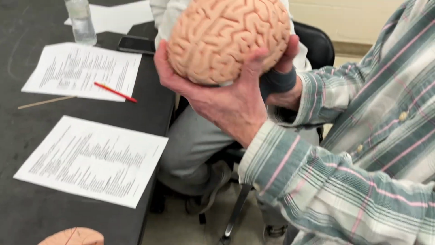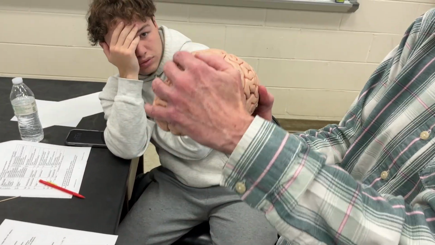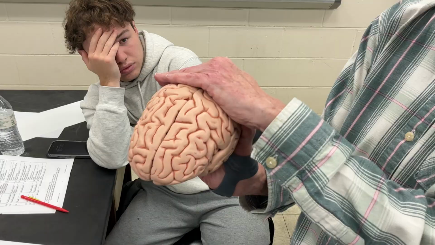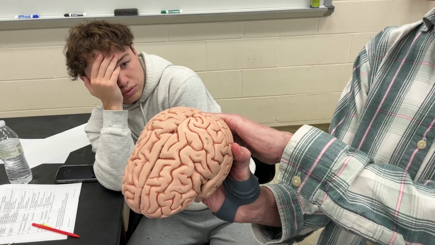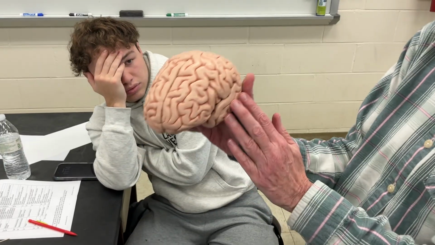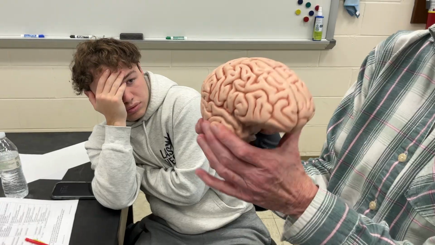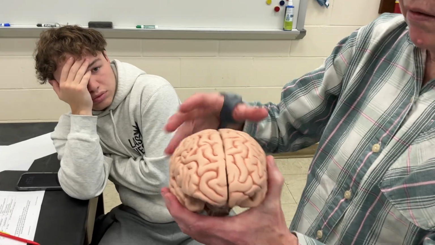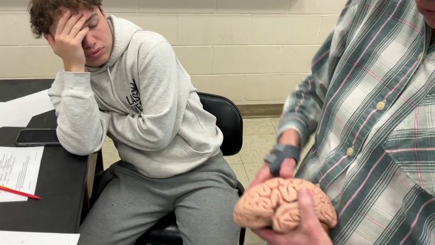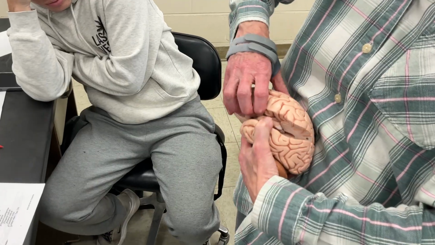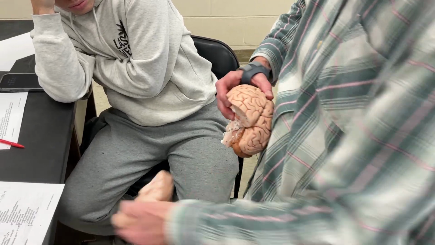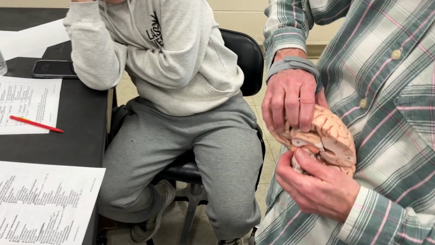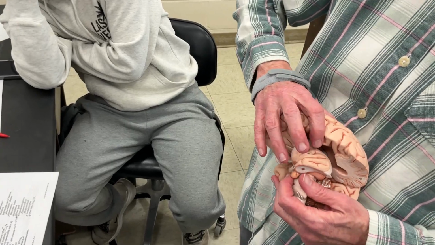We have four external lobes. You have your frontal lobe, your parietal lobe, your occipital lobe in the very back, and then the temporal lobes on each side, just like the bones of the skull. And then you have one other lobe. It's called the insula, and that is hidden internally right there. That's your insula.